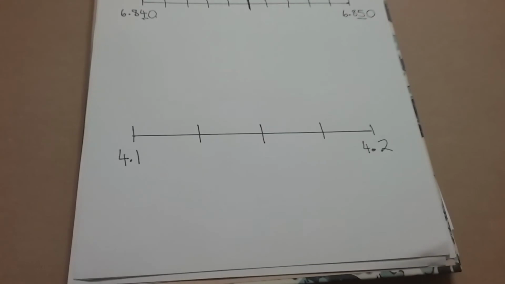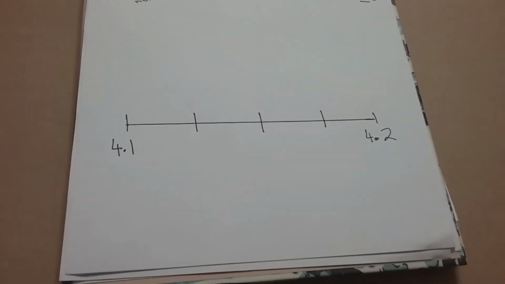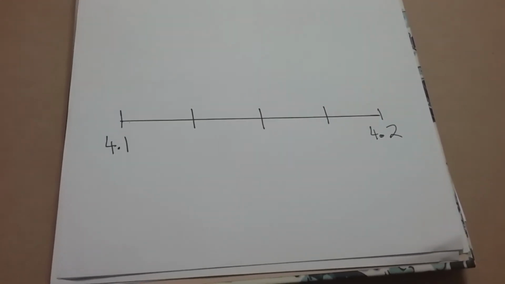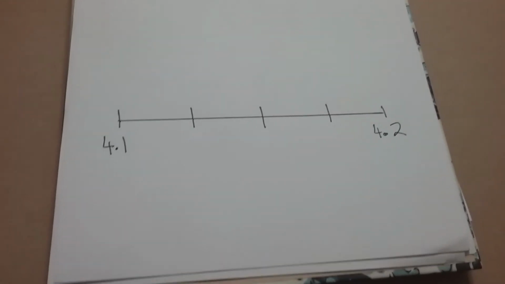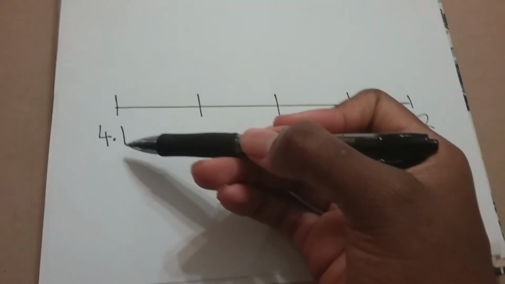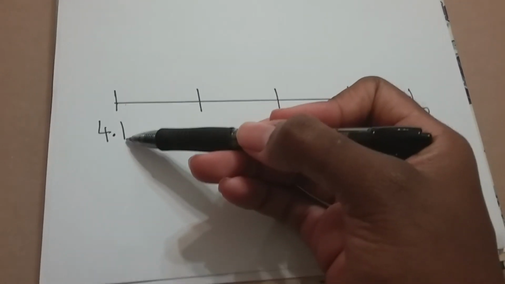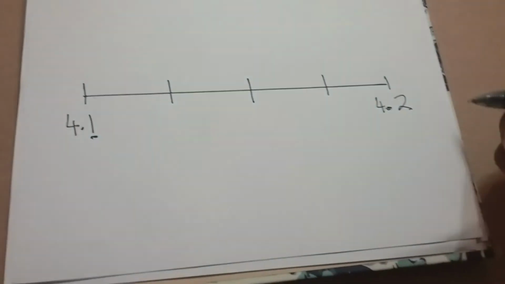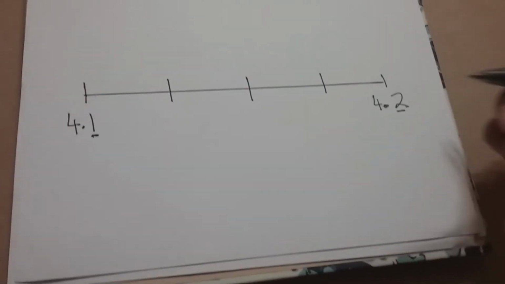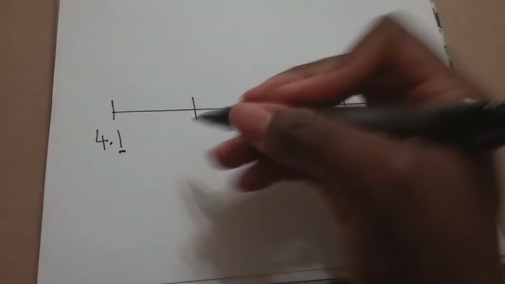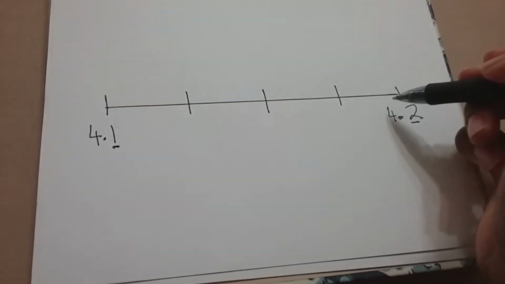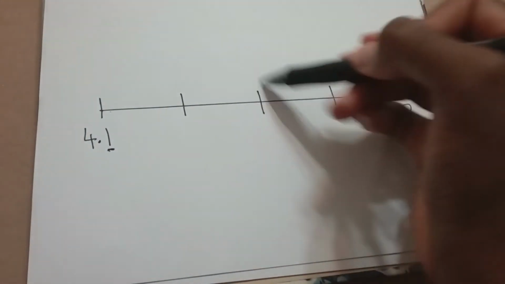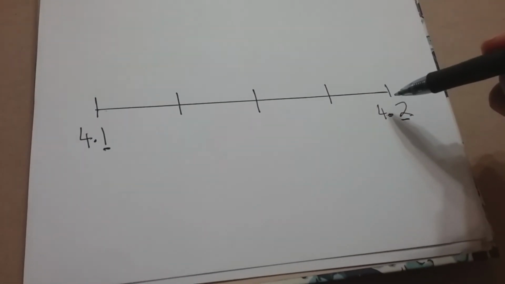Let's take a look at another pattern. Now this same number line appeared in your work yesterday, and I know it was a tough one, but let me break it down for you. It started at 4.1, 4 ones and 1/10, and goes to 4 ones and 2/10. So the difference is in the tenths place. Now, this wouldn't be so hard if it had 10 equal jumps for us, but they've only given us 1, 2, 3, 4 jumps.